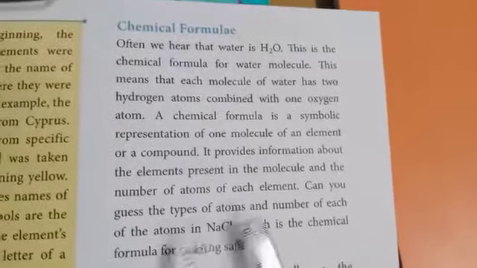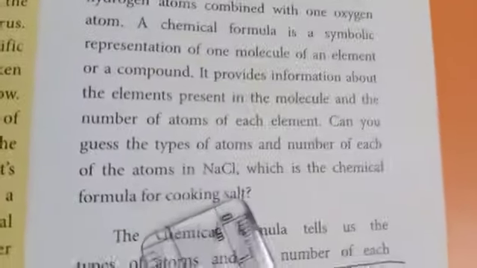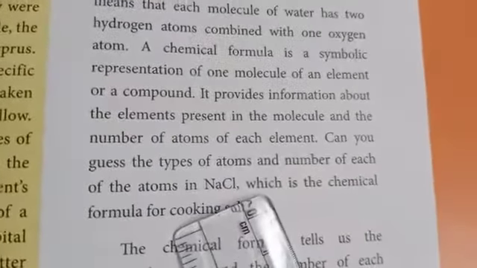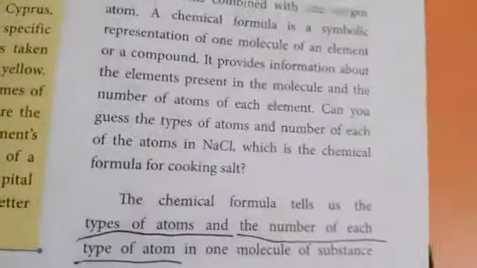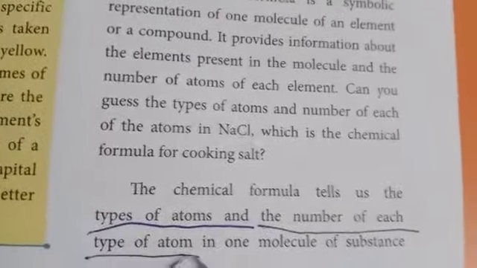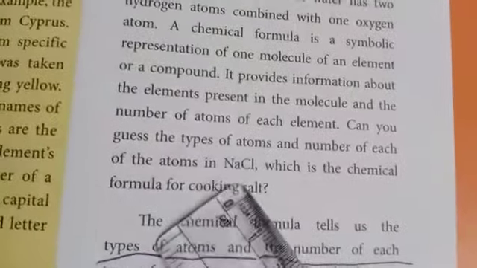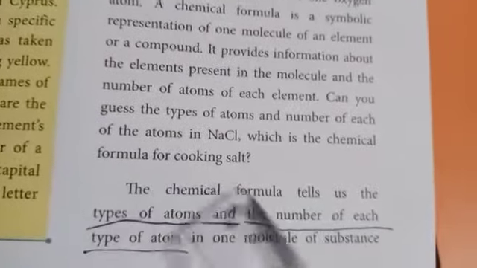So, the use of the chemical formula is that it provides information about the elements present in the molecule and the number of atoms. See what is the number of atoms here? 1 atom of sodium and 1 atom of chlorine. Then finally, the chemical formula tells us the types of atoms, and the number of each type of atom. So, how many atoms consist in the molecule or compound. So, this is what the chemical formula tells.